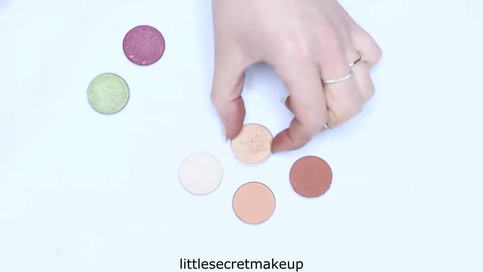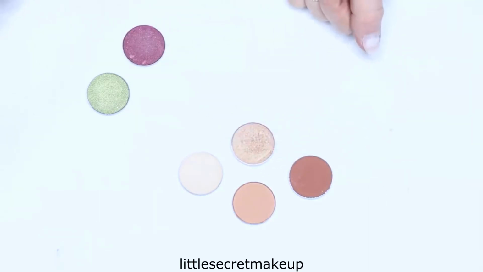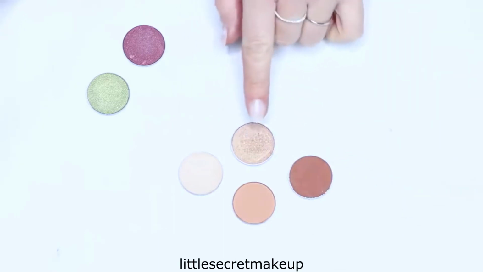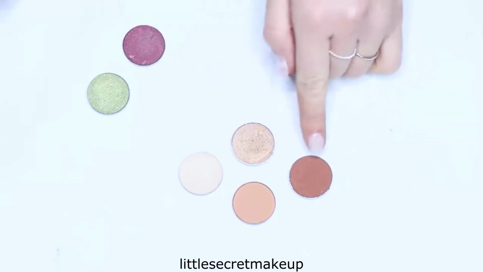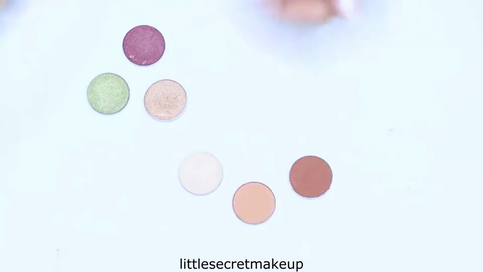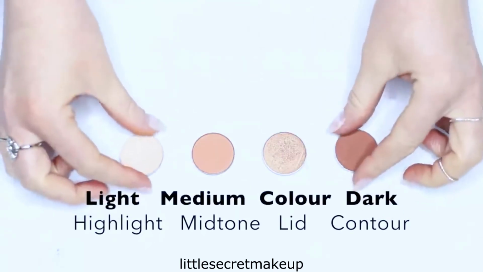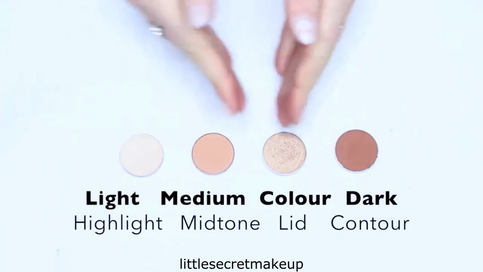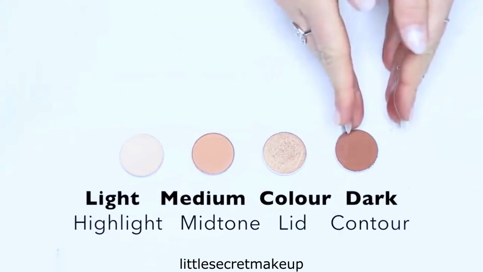Even just sticking within the same family, but have a little bit of shimmer to it, because these have been matte so far. So you can apply this under your lid. You've got your highlight, your mid-tone, and your contour. So whatever kind of combination that you want, as long as you have your basic understanding of your 1, 2, 3, it makes everything so much easier to figure out. So let's stick to the neutrals. We have our light, medium, lid shade or color, and then we have our contour.